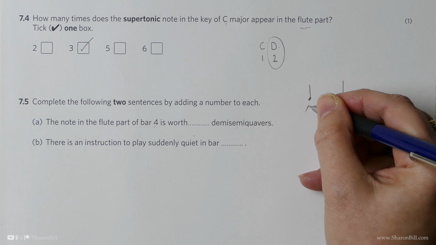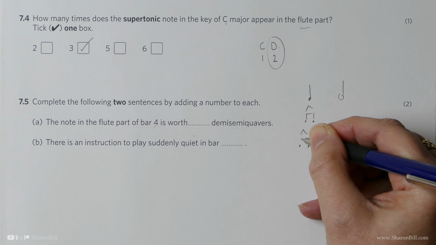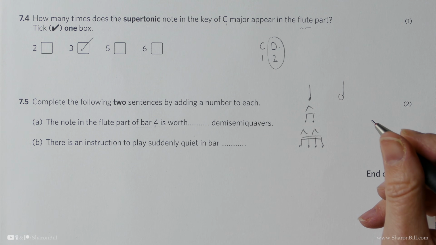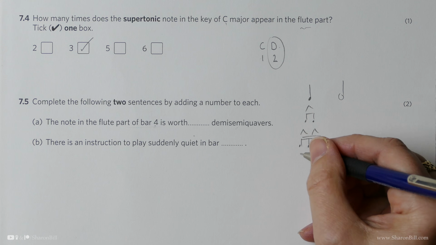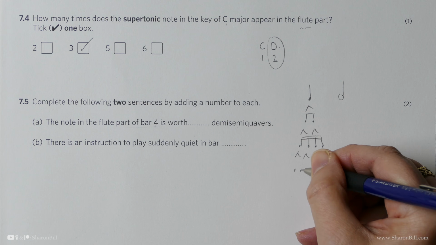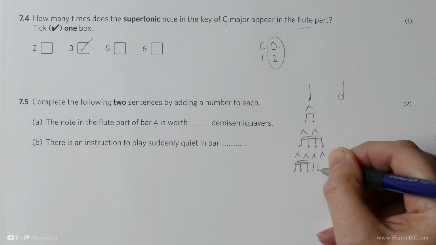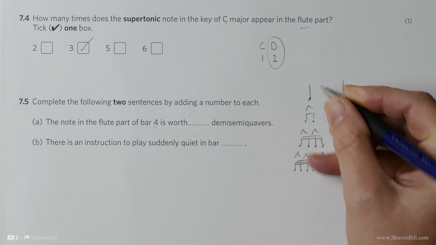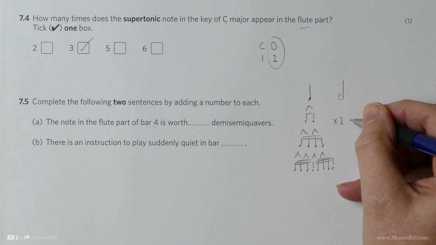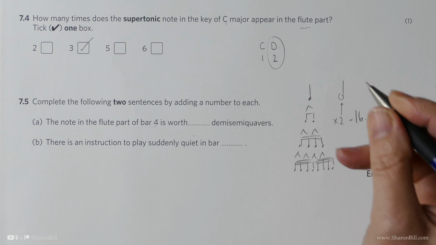So a crotchet divides into 2 quavers, which divides into 4 semiquavers, which divides into 1, 2, 3, 4, 5, 6, 7, 8 demi-semiquavers, and then that's 1 crotchet beat just to save room, times 2. 8 times 2 is 16. So that's 16 demi-semiquavers to 1 minim.